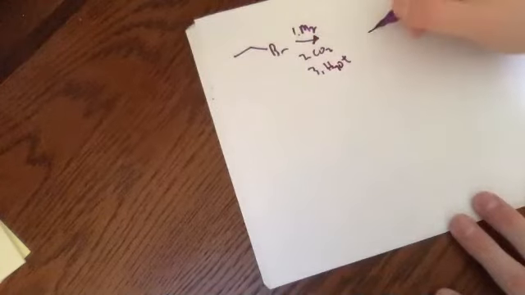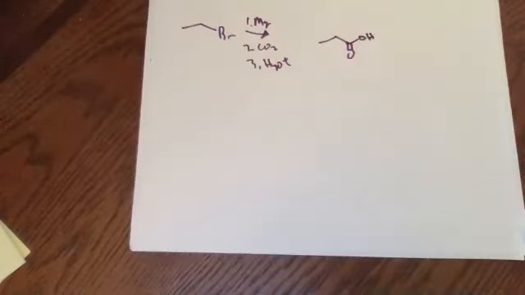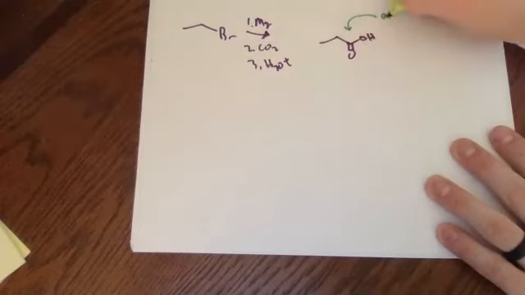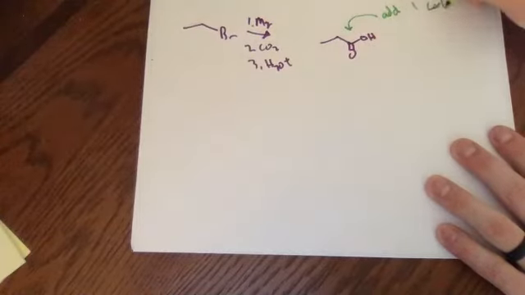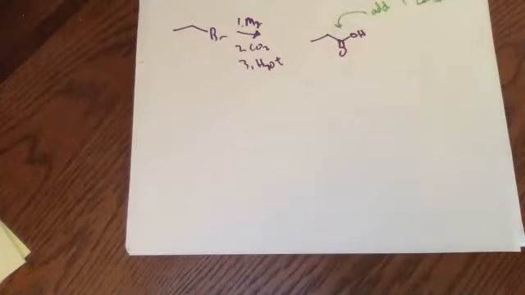And when you did all of that, you ended up generating this carboxylic acid. And what's interesting about this carboxylic acid is that we added a carbon to it. We started out with ethyl bromide and we ended up with propanoic acid. So we've extended by one carbon.